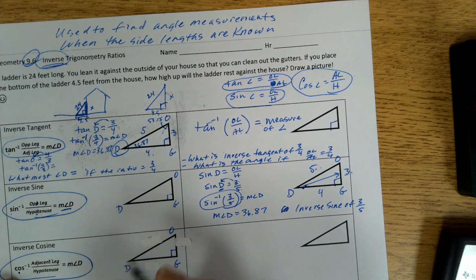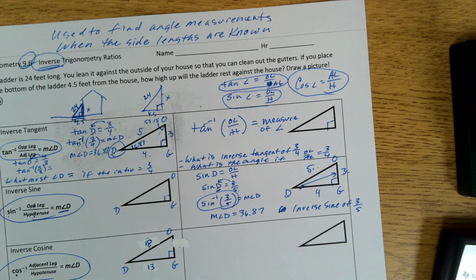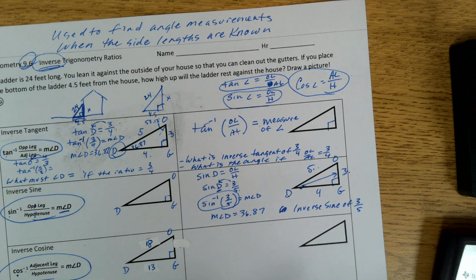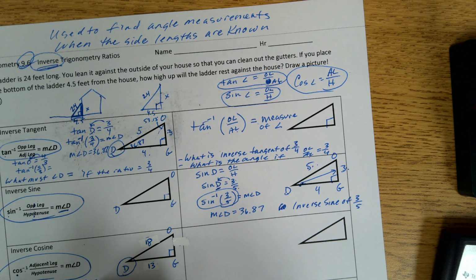We're going to use cosine of angle D. So I'm going to go 13 here, and let's say this is 18. Okay? Just different numbers. If I know the cosine of angle D, I don't usually put the angle, I'm doing it just to help us see it, is equal to adjacent leg to hypotenuse, 13 to 18, then what would the measure of angle D have to equal?